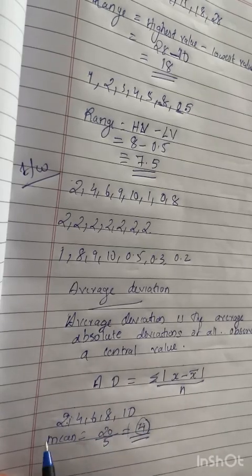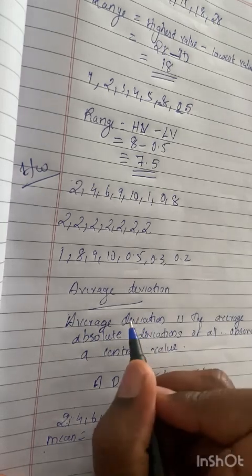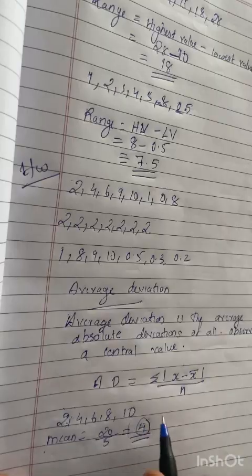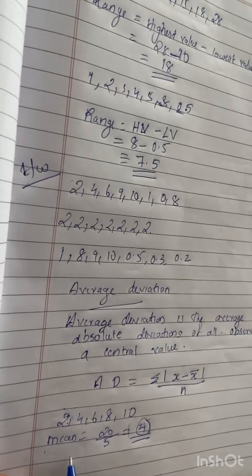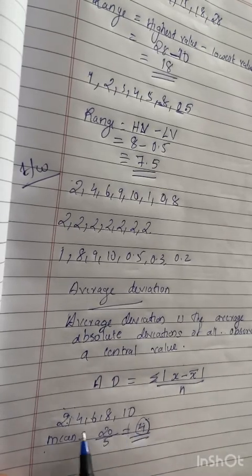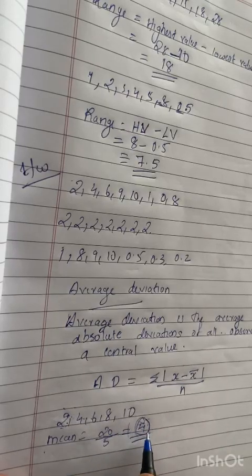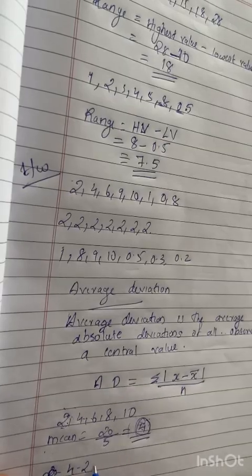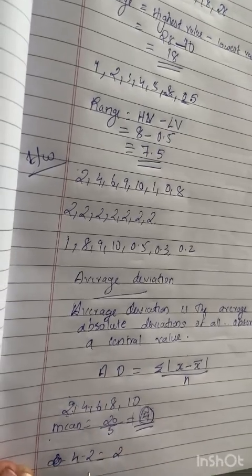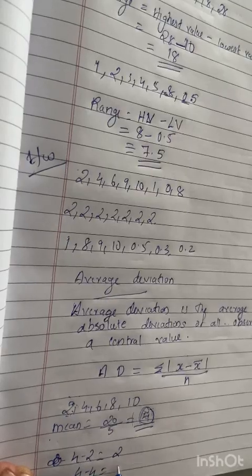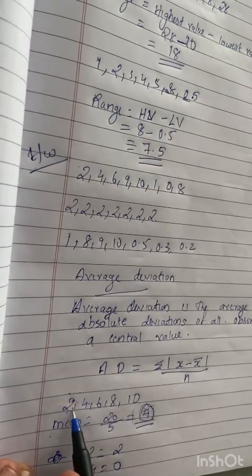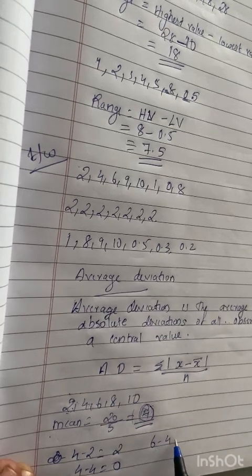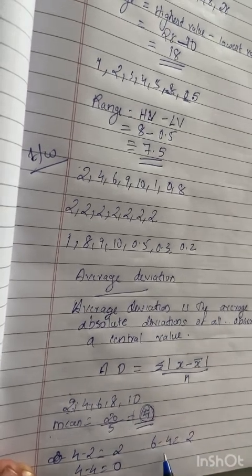The meaning of difference or deviation is subtraction. So I will be seeing how much each value is different from the mean. First 2: 4 minus 2, which is equal to 2. Again 4 minus 4, which is equal to 0. It is 2 units different from the mean. It is 0 units different from the mean. Here it is again 2 units different.